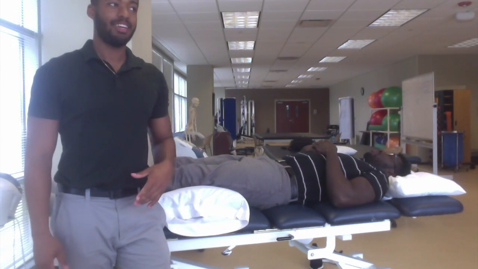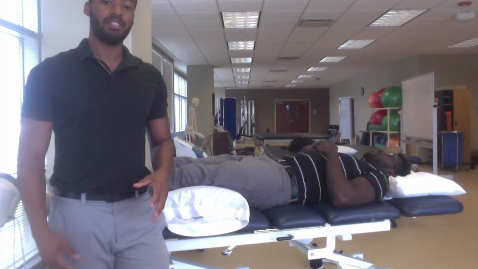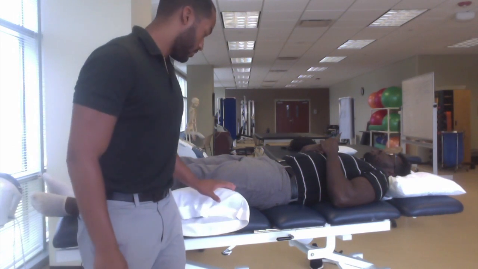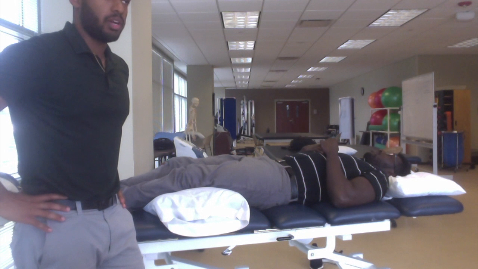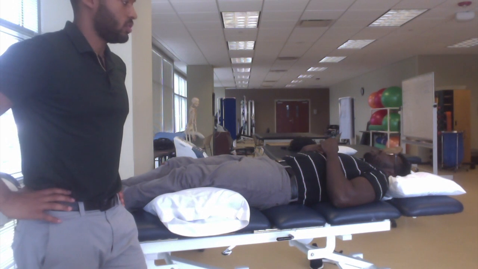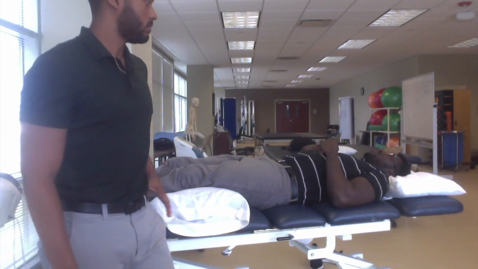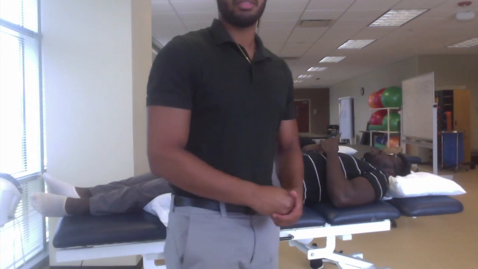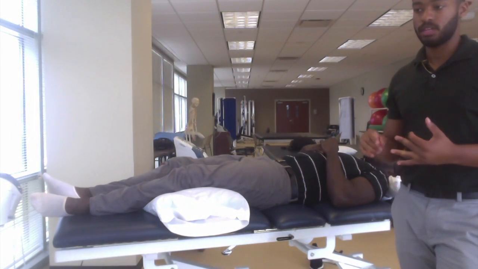The pillows are placed at these two places because we want to continue to keep the normal curvature of the spine. So if this pillow wasn't here, then he would have excessive lordosis in the lumbar spine, and we would see the same effect in the head if the pillow wasn't there. So that is safety and comfort.